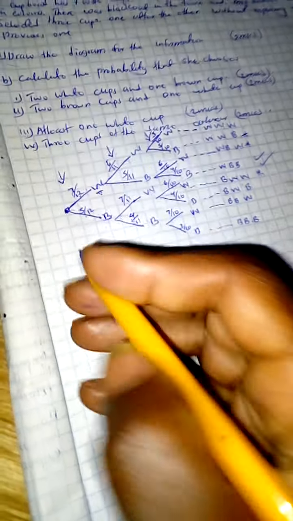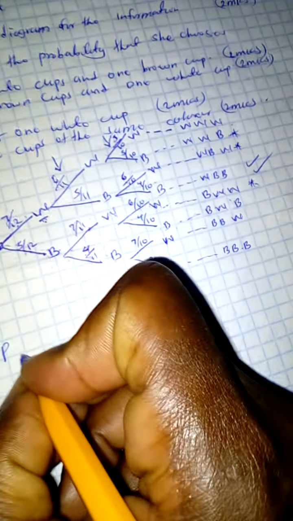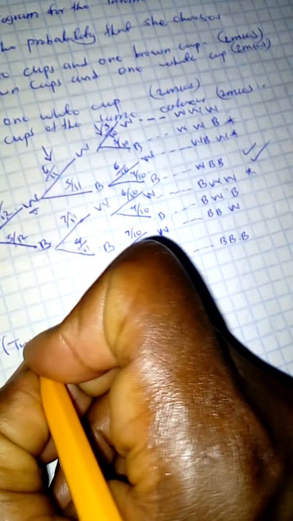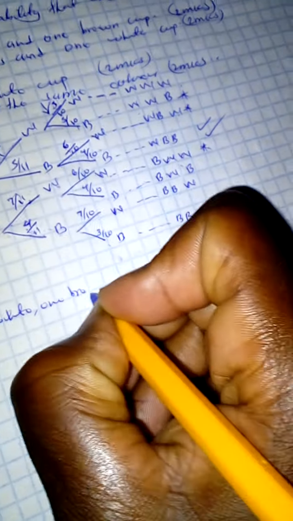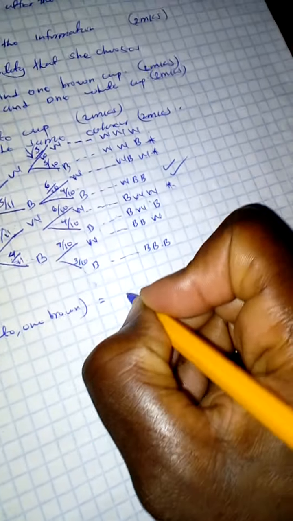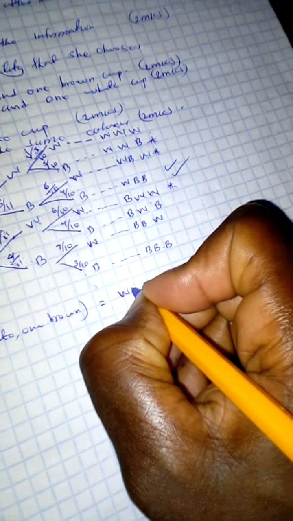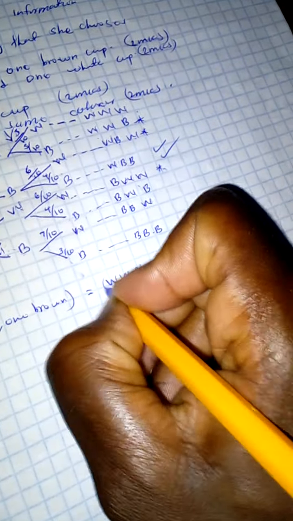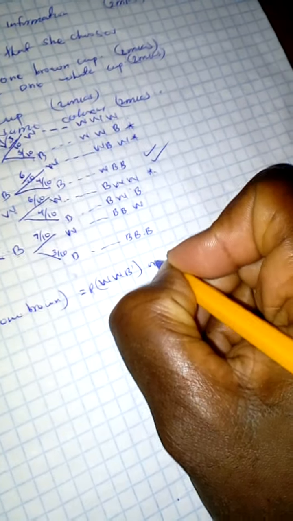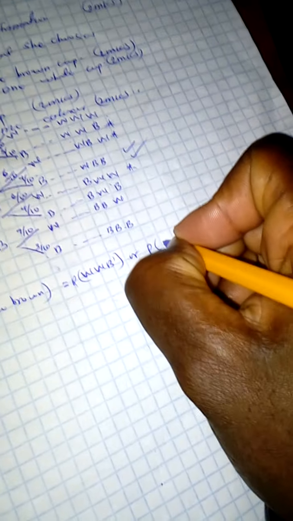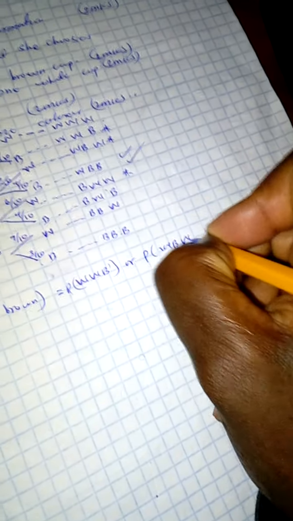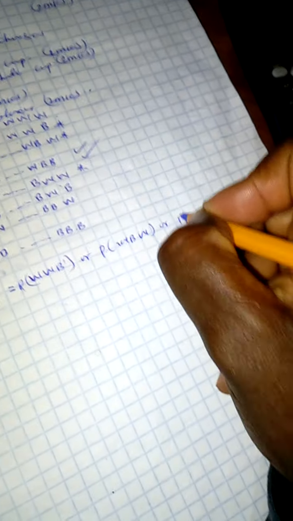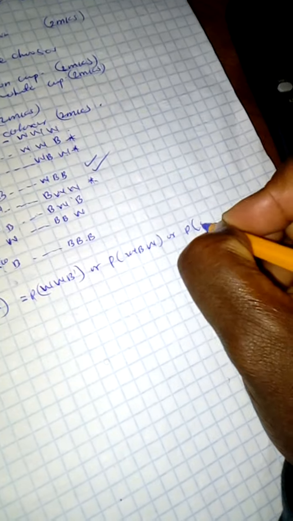Now at that point I say that the probability of 2 white and 1 brown is equal to P of white, white, brown, or P of white, brown, white, or P of brown, white, white.